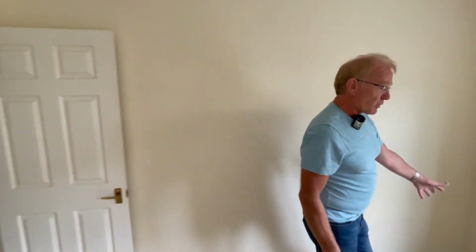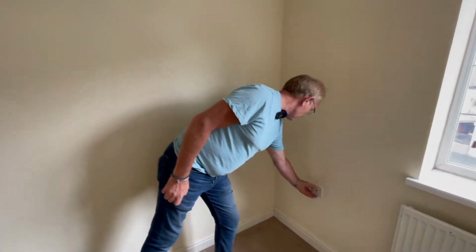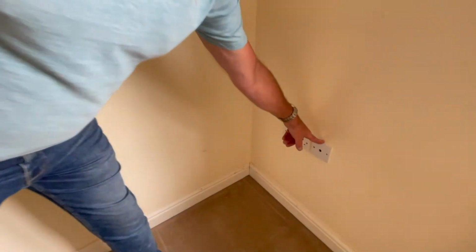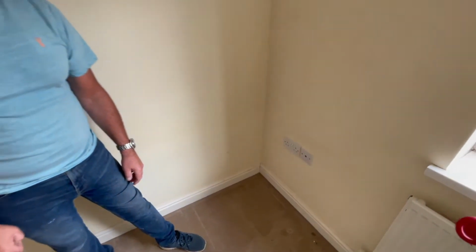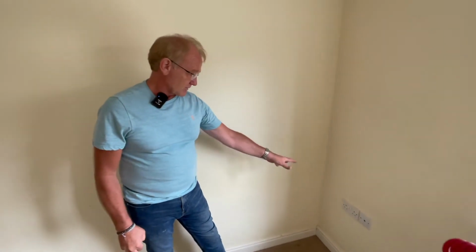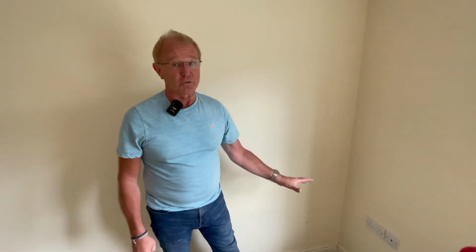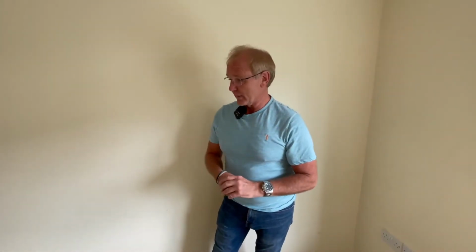The electrics, I know we haven't mentioned much about that at the moment, but the sockets are an indication of how old really the electrics are. To me, they're not old electrics, but they're not new either. So again, this property is probably going to need a partial rewire or to be checked. And again, you'll learn that in the course. So as you can see, generally, when you come into a property, these are the simple things that we tend to look out for.